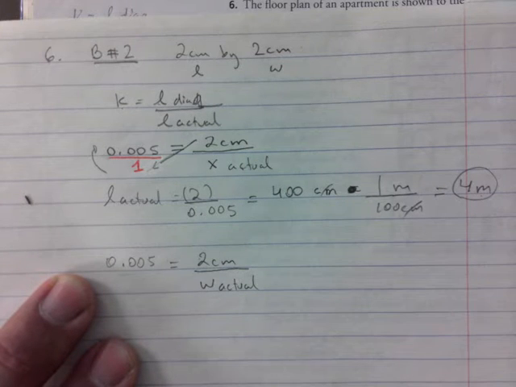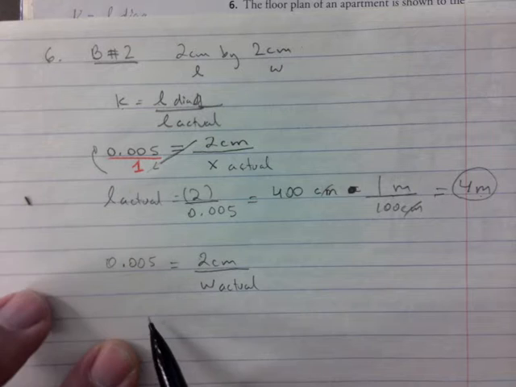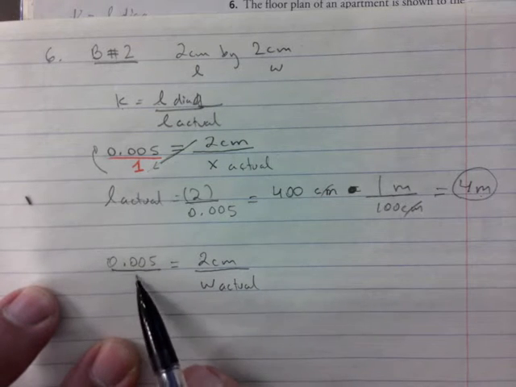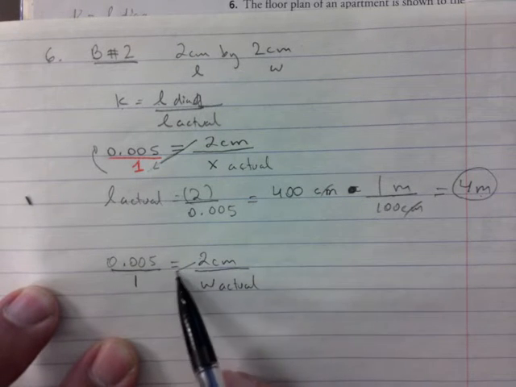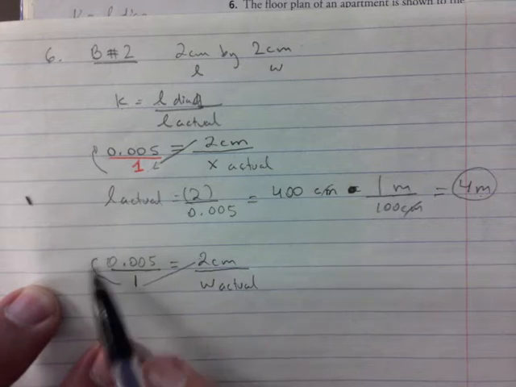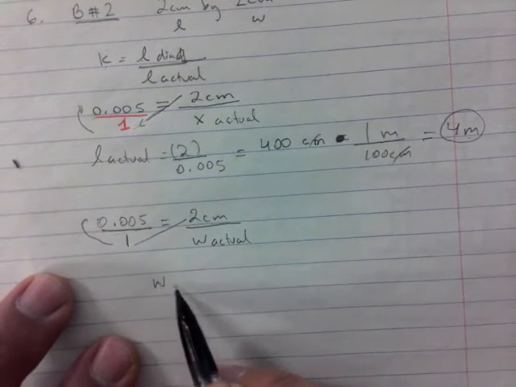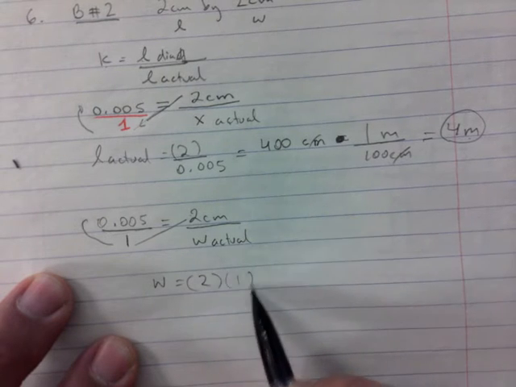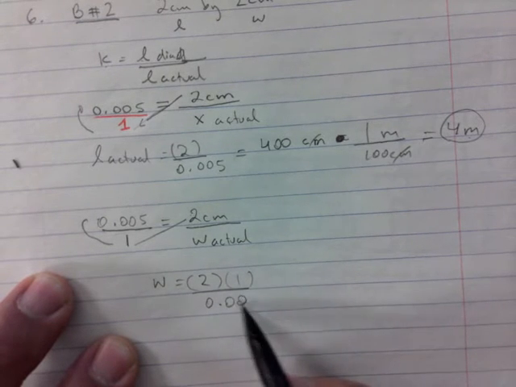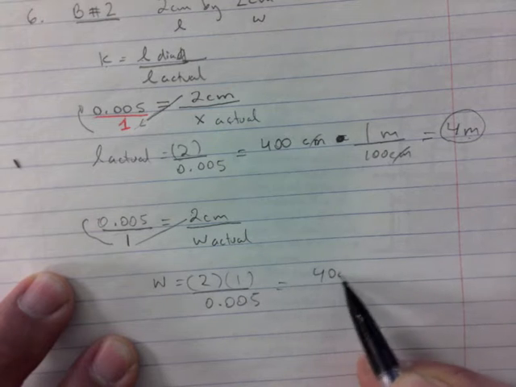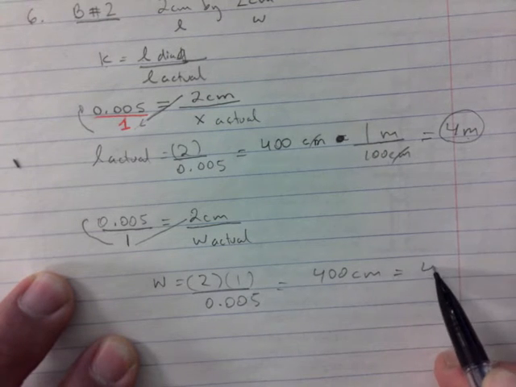It's going to be 4 again, right? But if you remember, the 1 here is very powerful. It tells you, oh, I have to multiply and therefore divide by 0.005. So the width is 2 times 1 divided by 0.005, which is 400 centimeters, which is 4 meters.